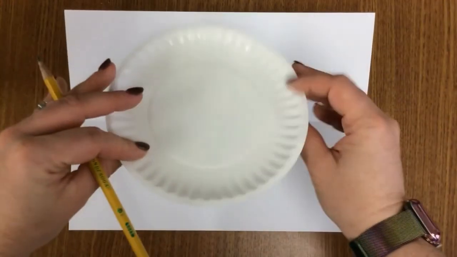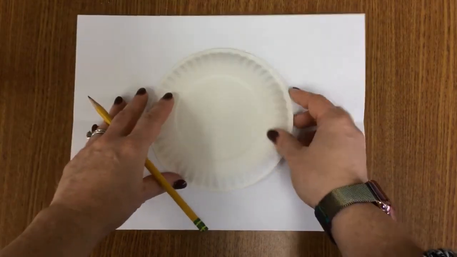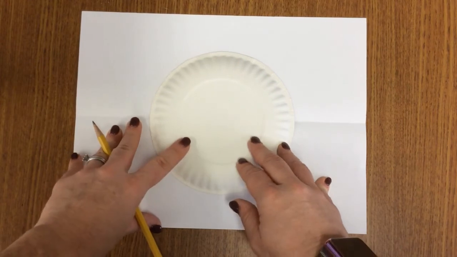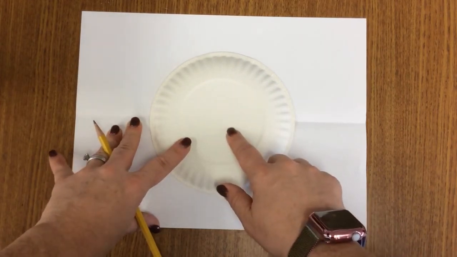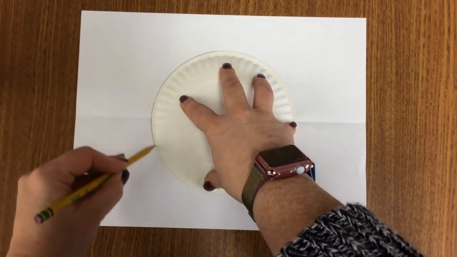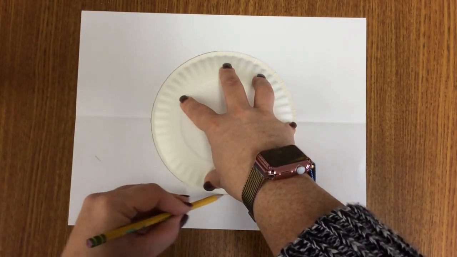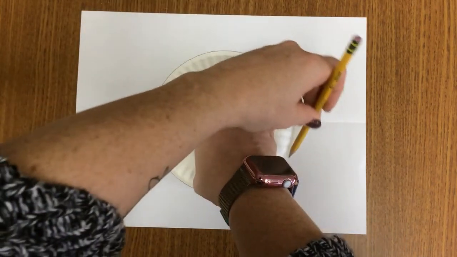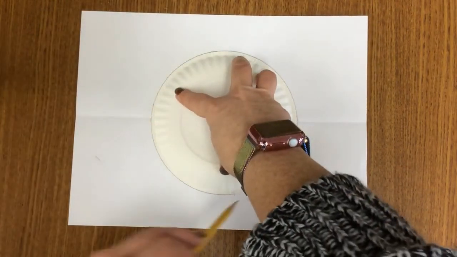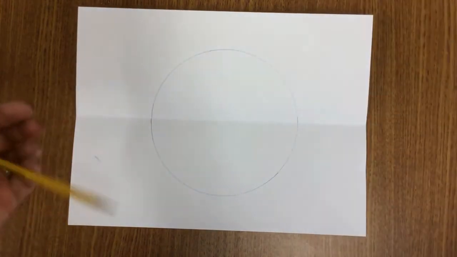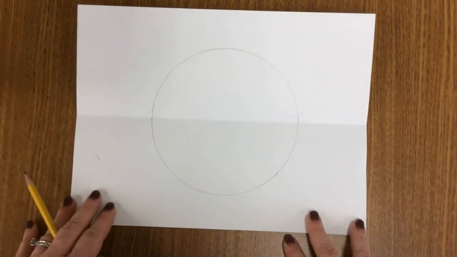Now, using the paper plate, I have it where I flipped it upside down. And it doesn't have to be perfect, but just try to, as I say, eyeball it and see what looks more in the middle here of the paper. And then I'm going to trace around. Remember, draw light until you get it right. That way, it's easier to erase. Perfect.